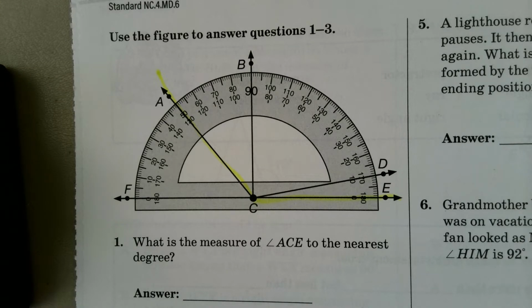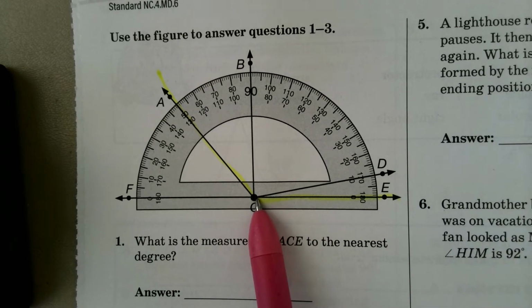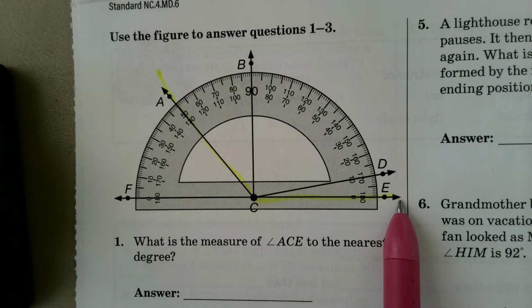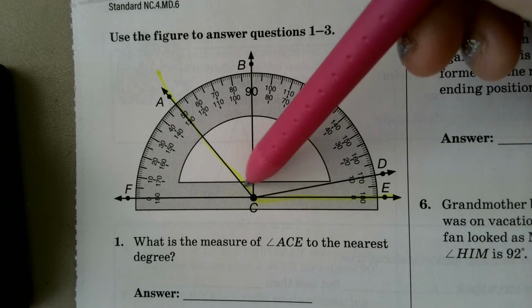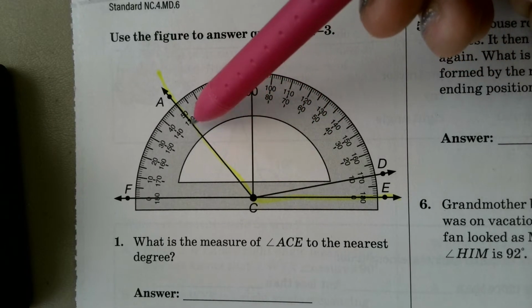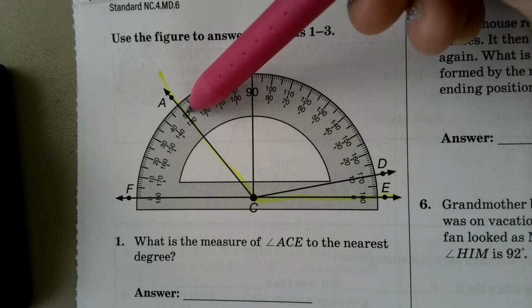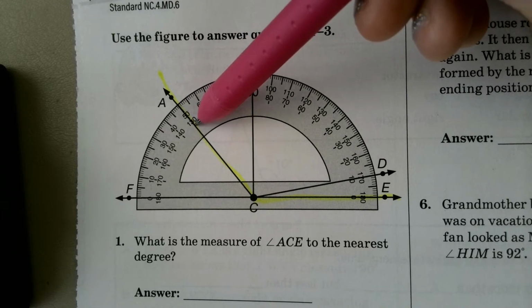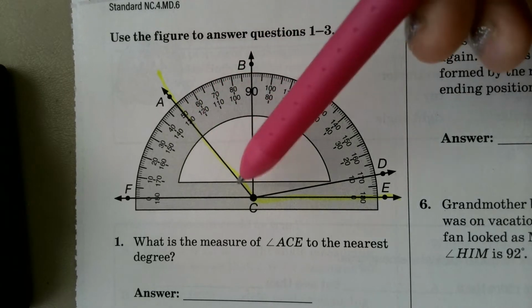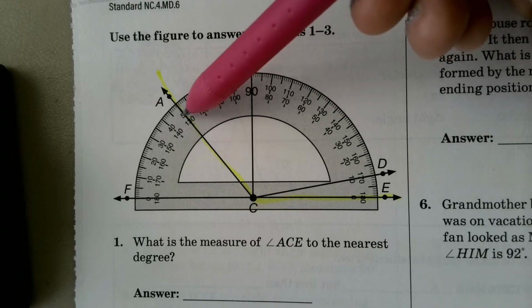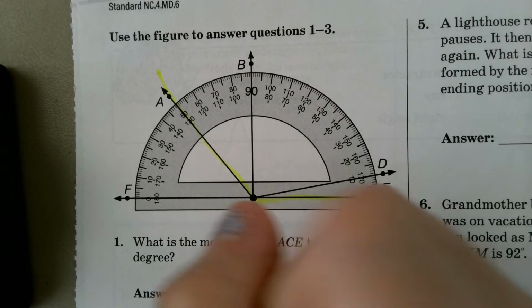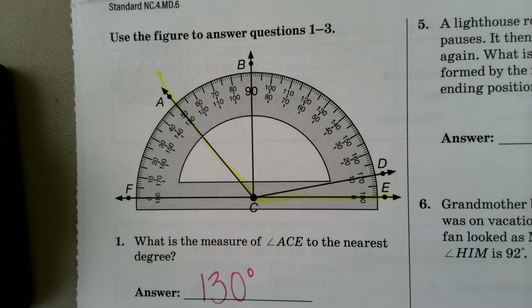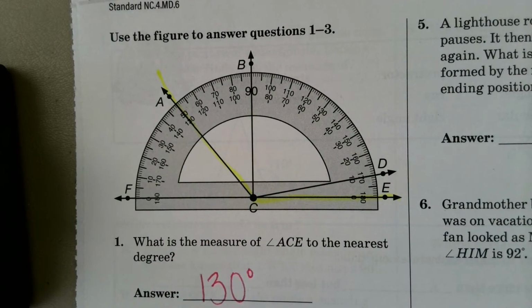Alright, so I know it's obtuse, so it lines up on the vertex, this lines up on the 0, so we can correctly measure. I don't need to move it around any. And looking at this, it looks like it hits at 50 and 130. I wonder which one my answer would be. Well, I know it's not going to be 50 degrees because it's an obtuse angle, so it's got to be 130 degrees. Does that mean that it's obtuse? Yes, it does. So that works.